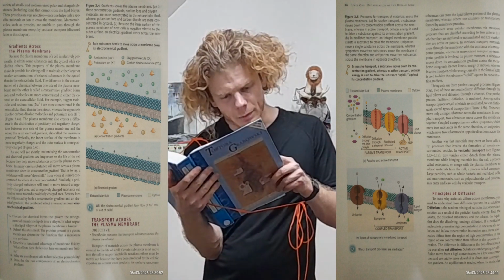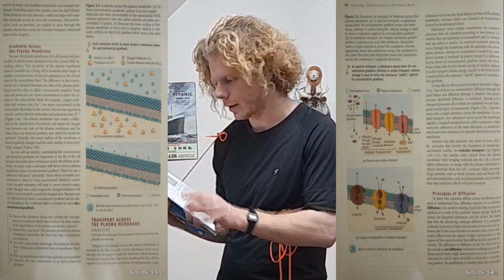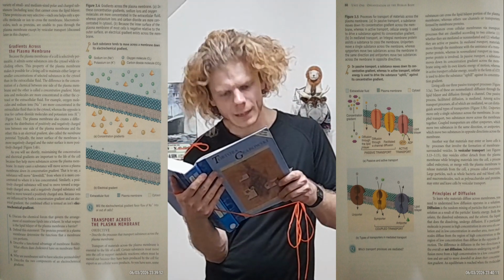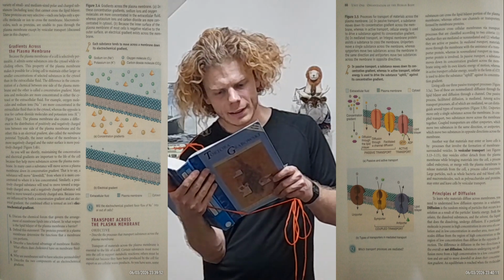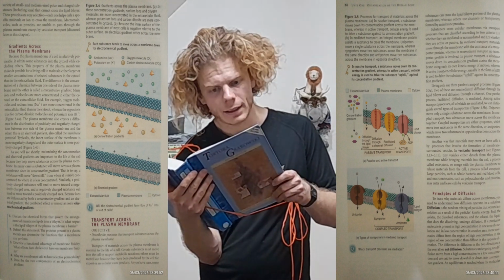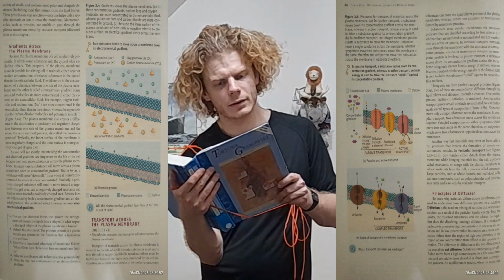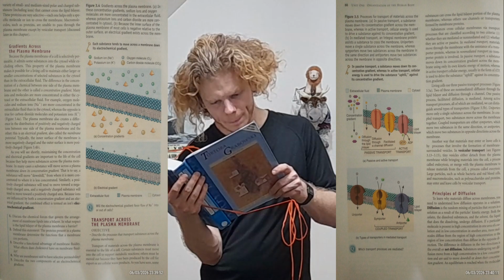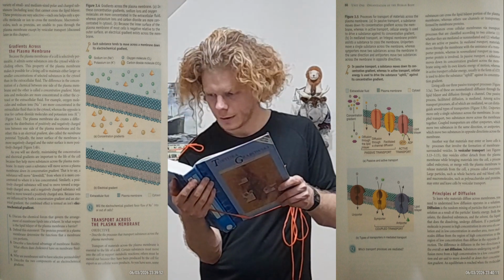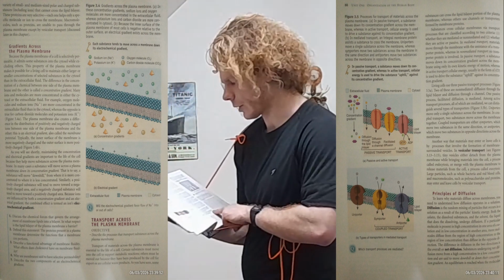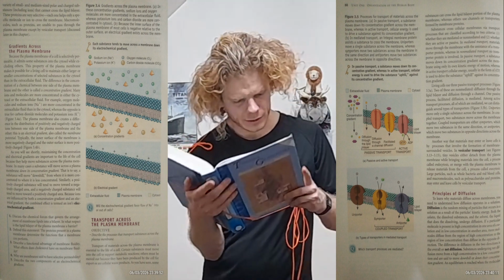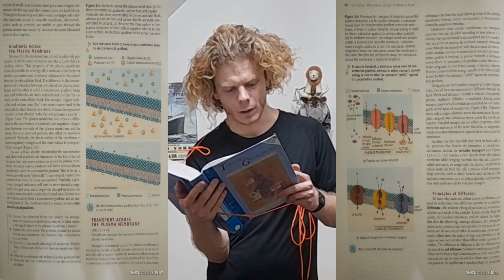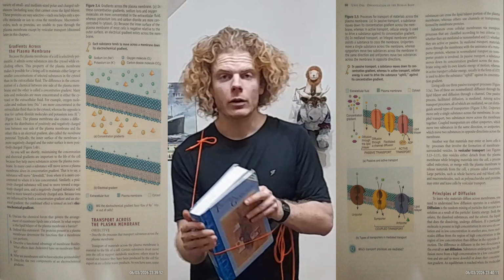So diffusion through the lipid bilayer, like water, we said, I think water can just go through. Diffusion through a channel, it can just go through a channel. And facilitated diffusion. We didn't really say what is happening there. And active transport, ADP. The principles of diffusion, we're going to explain that later. Uniporters taking one specific substance in, symporters two in, and antiporters one in, one out. Okay, we read it, we got the overview.